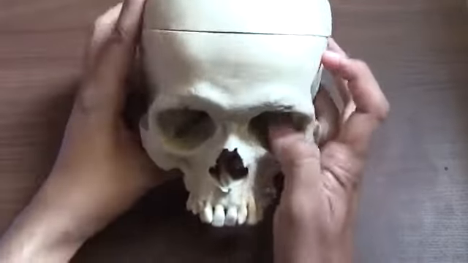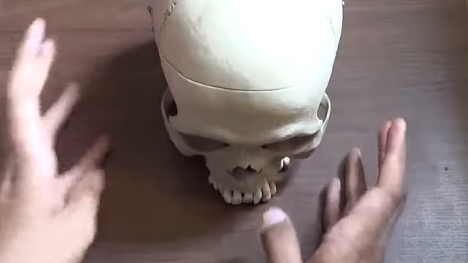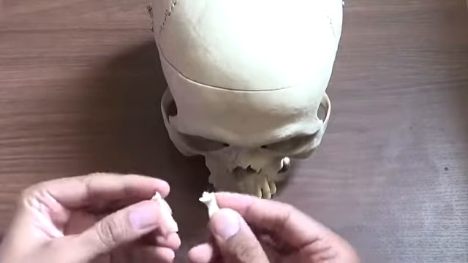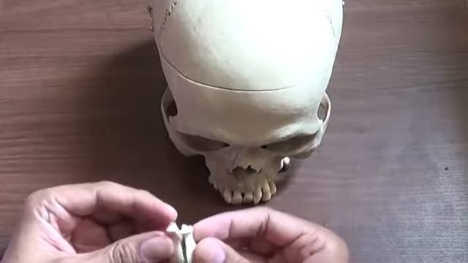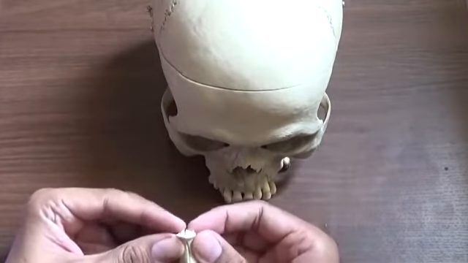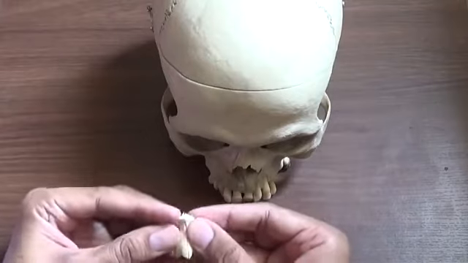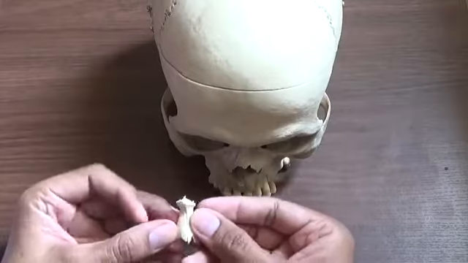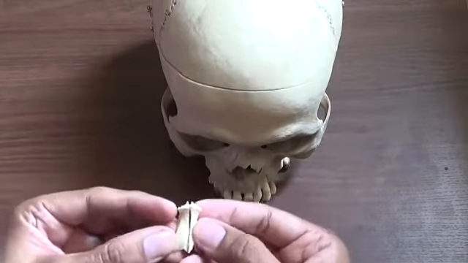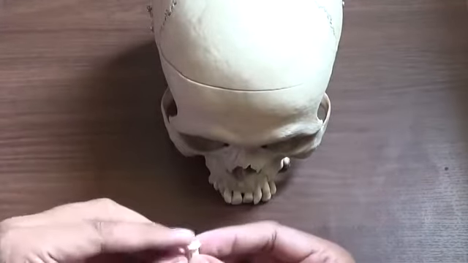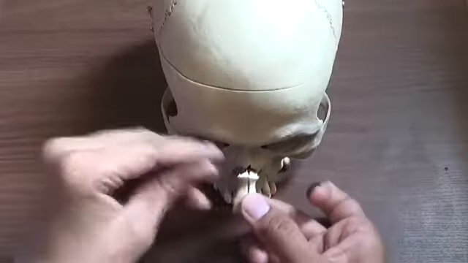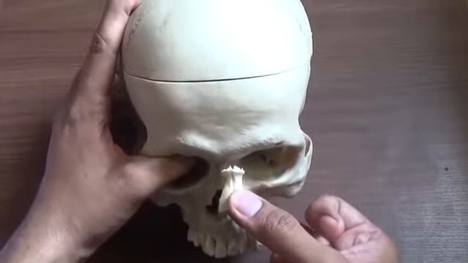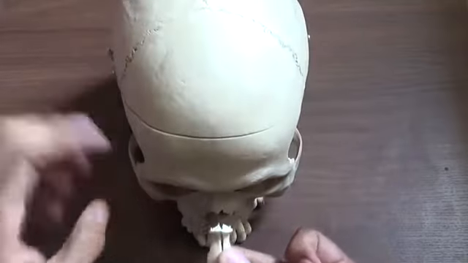So let me show you the separate nasal bones. Here you can see these two are nasal bones, and if you connect both like this in the midline, they form the root of the nose, right? And above they are connected to the frontal bone, like this you can compare. And on either side there are maxillae.